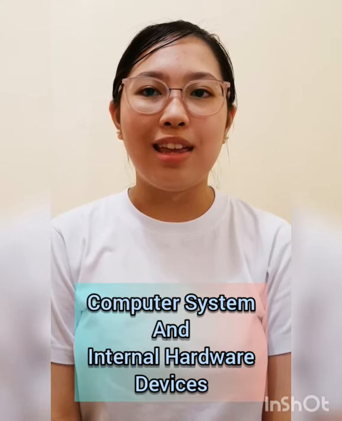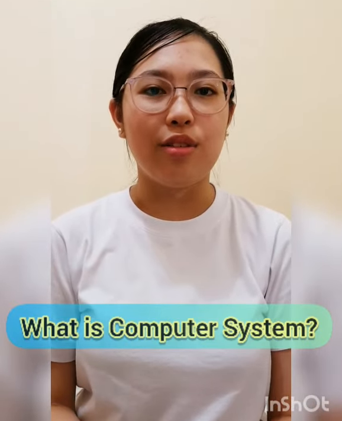Today, I'm going to discuss the computer system and the internal computer hardware devices. The overview of this report will cover the definition and functions of the computer system as well as the internal computer hardware devices. Without further ado, let's get started! But first of all, what is a computer system?